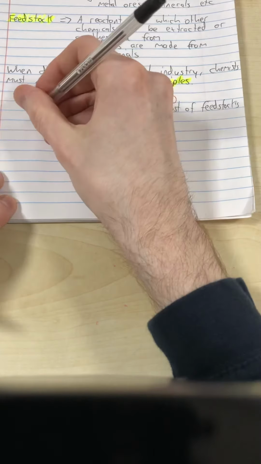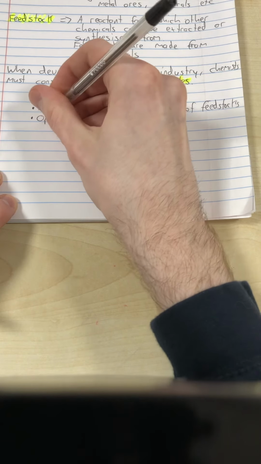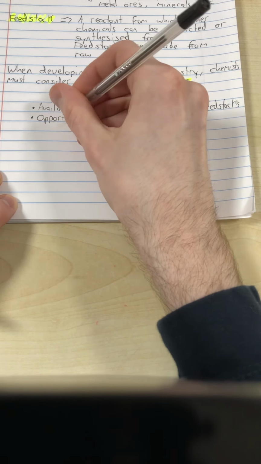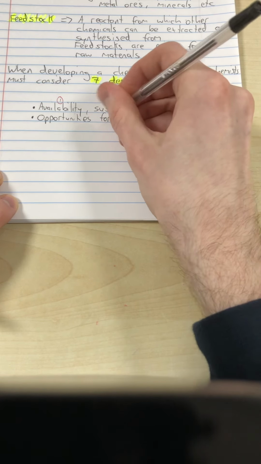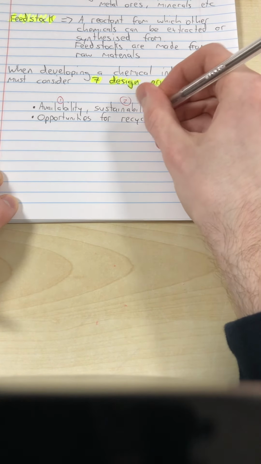Now the next one we want to consider is opportunities for recycling.